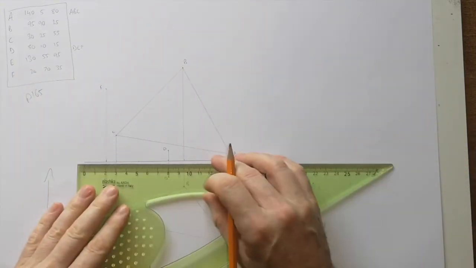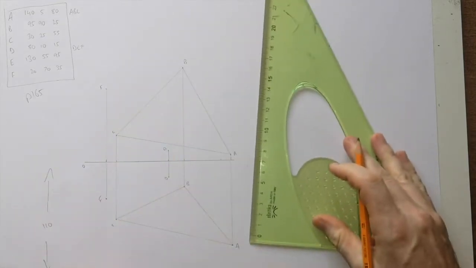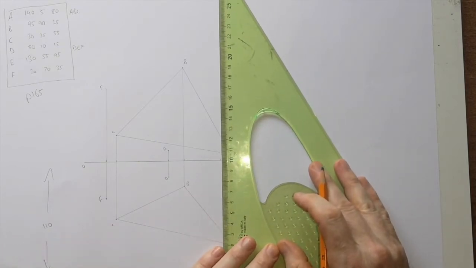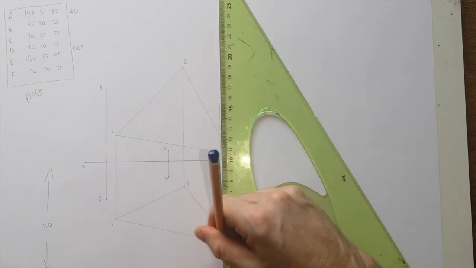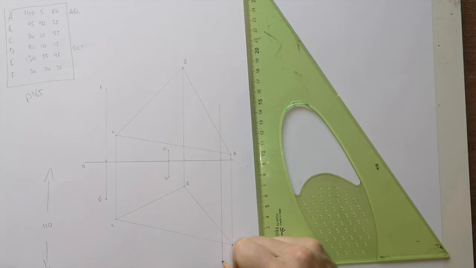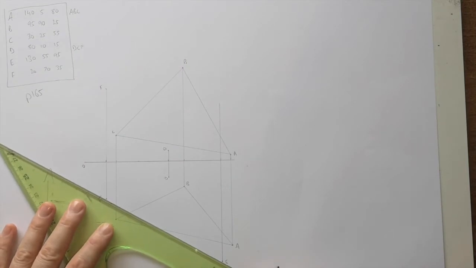And E is 130 across, right over beside A, up by 55 and down by 95. That's my lowest one there, right down towards the bottom of the page. So again, we'll put this in here.